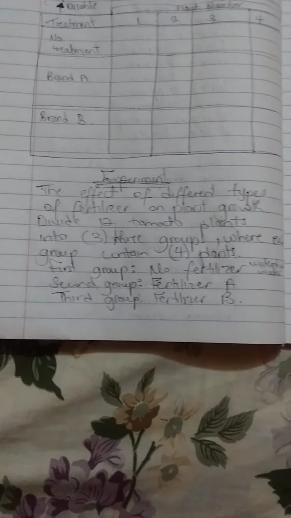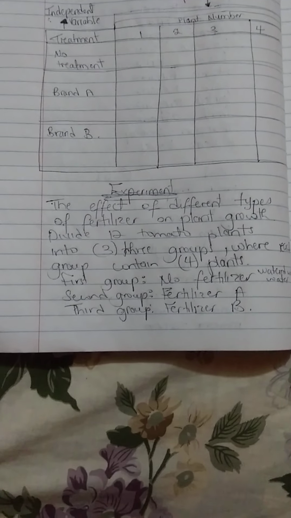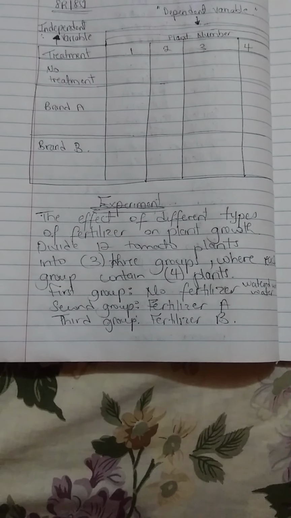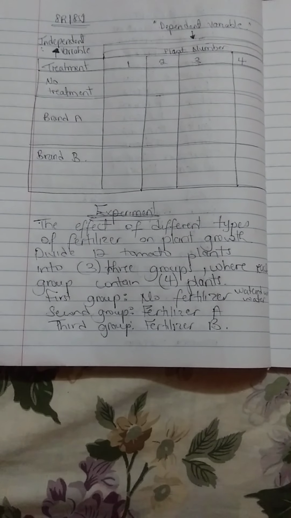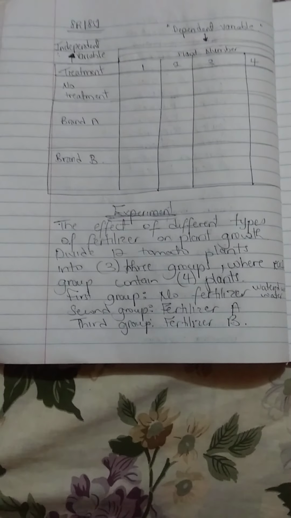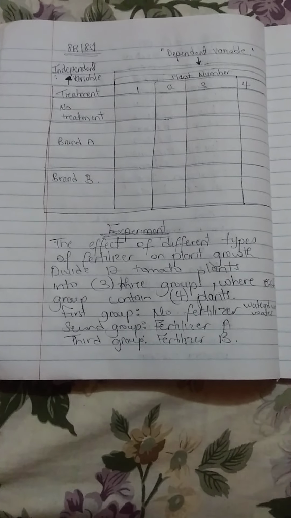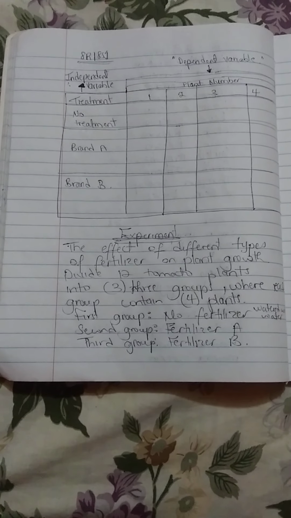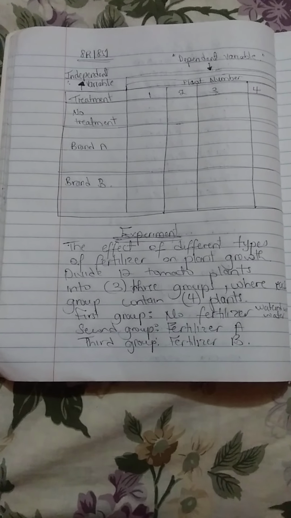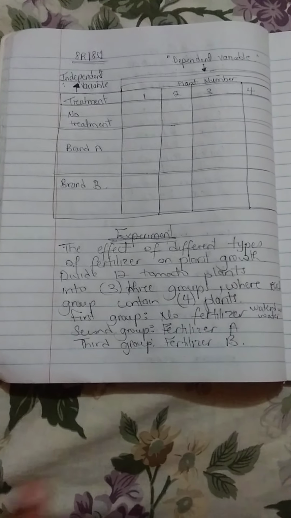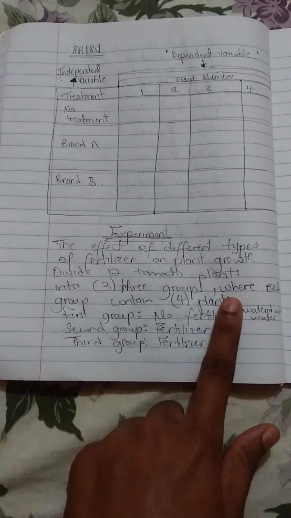Now let's move down to the experiment. In this experiment, it says the effect of different types of fertilizers on plant growth. So we are researching the effect of different types of fertilizers on plant growth, and what we have decided to do is to divide 12 tomato plants into 3 groups, where each group would contain 4 plants.